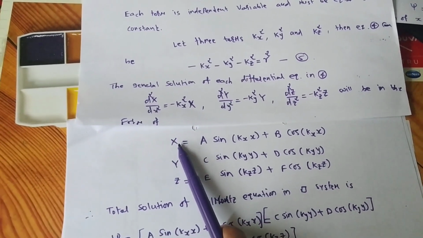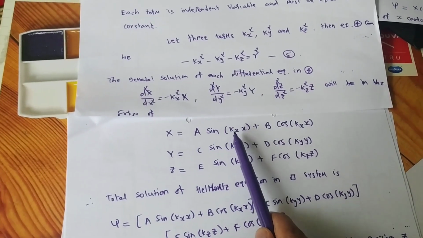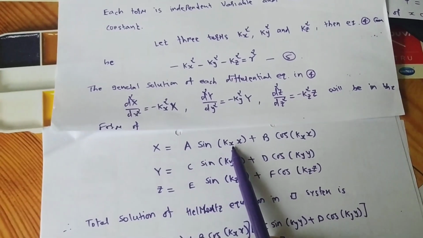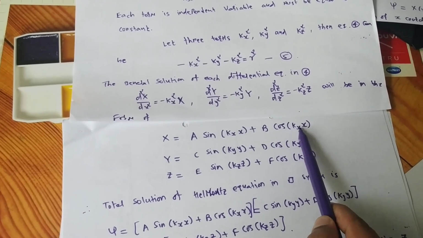For this case we have X equal to A sin(kx x) plus B cos(kx x).